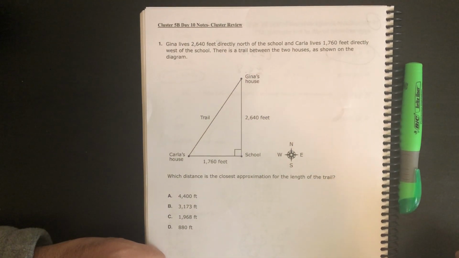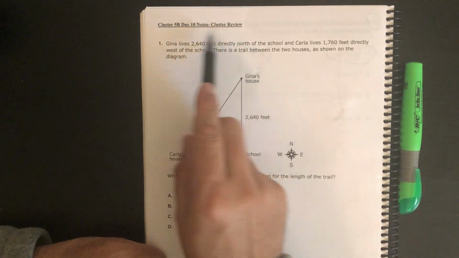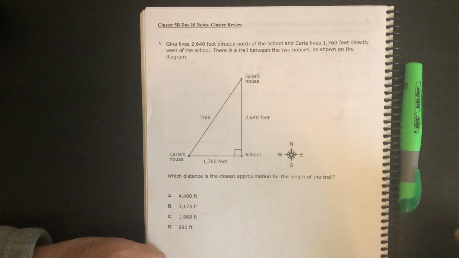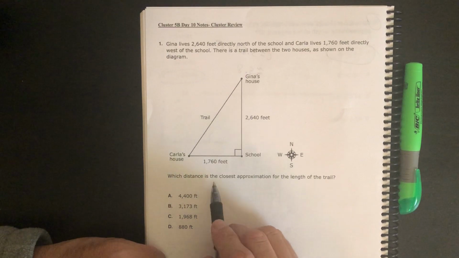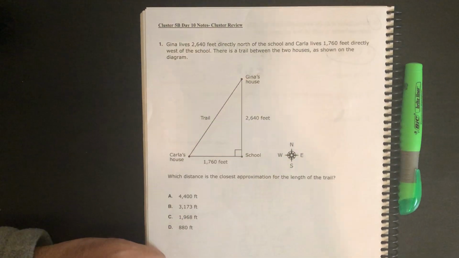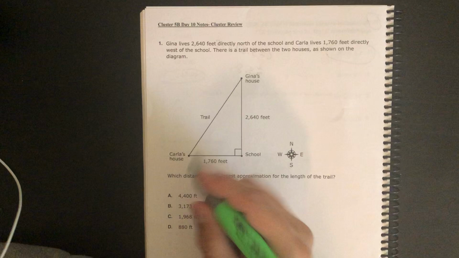So here we go. Number one, Gina lives 2,640 feet directly north of the school, and Carla lives 1,760 feet directly west of the school. There is a trail between the two houses as shown on the diagram below. So basically all this information they gave me, they went ahead and drew the diagram out for us, okay. Now the question is very simple. What is the distance, or which distance is the closest approximation for the length of the trail? So we're obviously looking at the distance of the trail, okay?